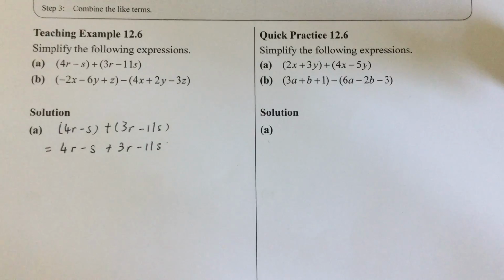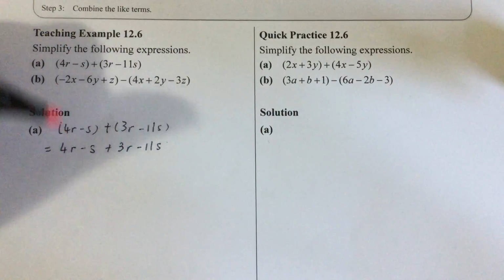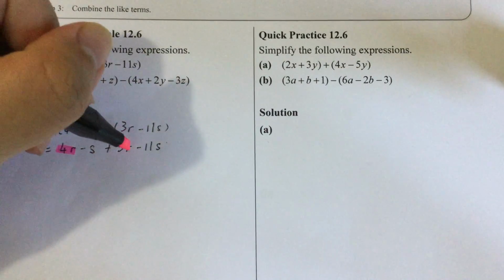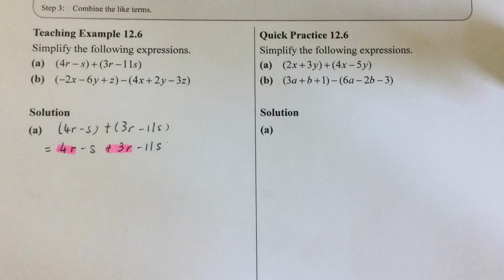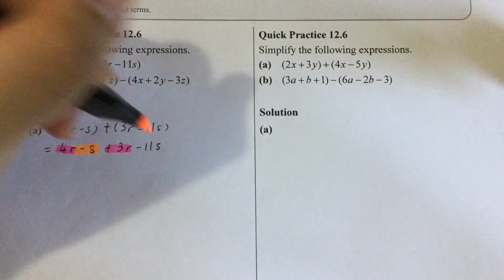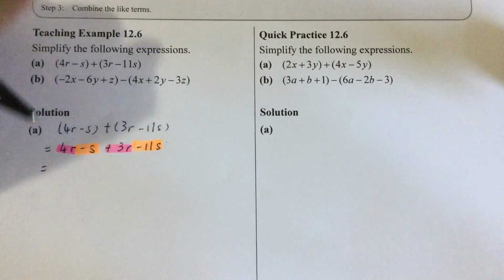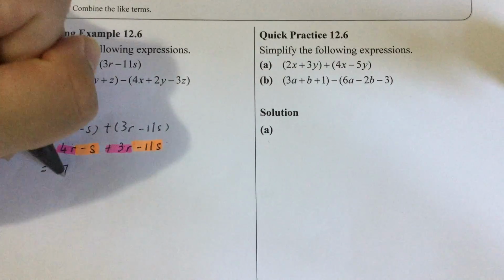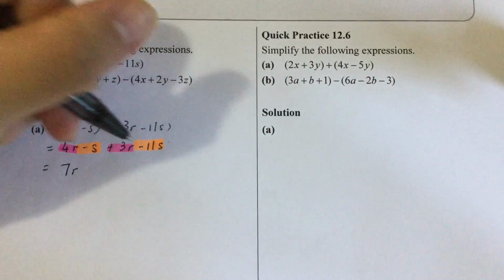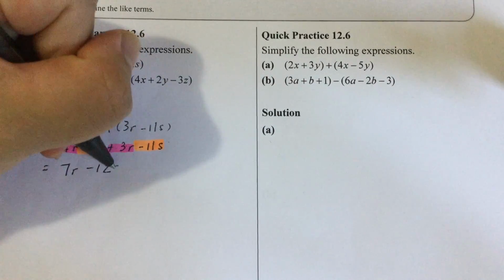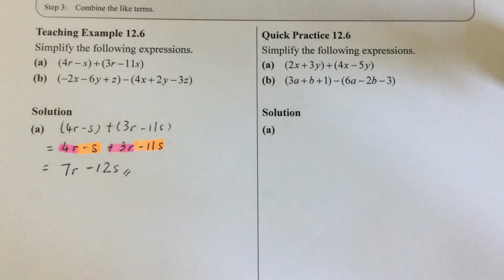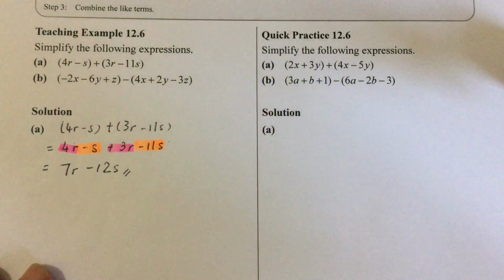And then we will highlight the like terms. Here, 4r and plus 3r are like terms because we only have one r variable. And negative s and negative 11s, you have one s in both, so this is the second like terms, so we'll add them together. 4 plus 3 is 7, and then minus s minus 11s is minus 12s, so we can finish. This is part A, and we will go to part B also.